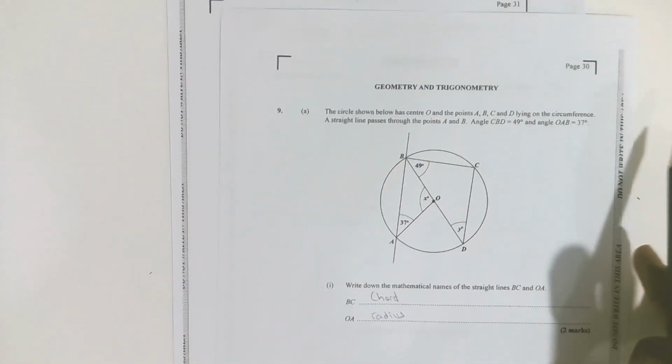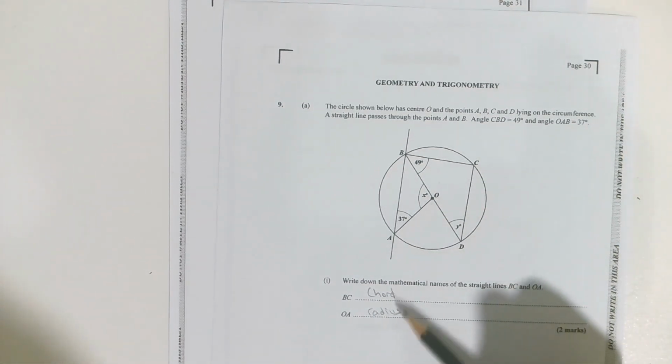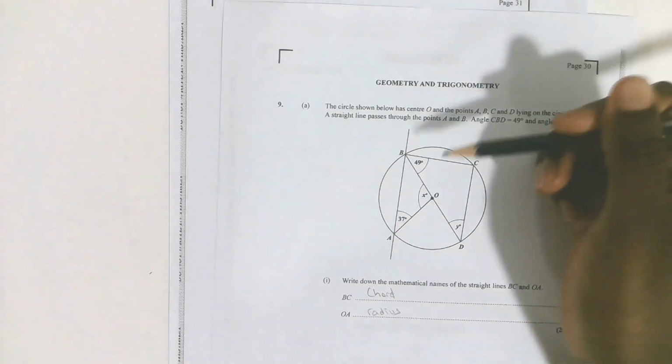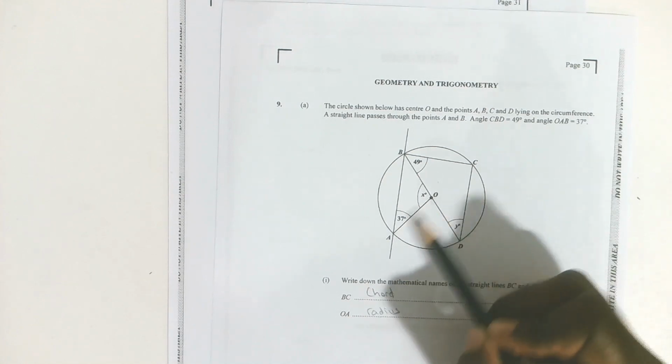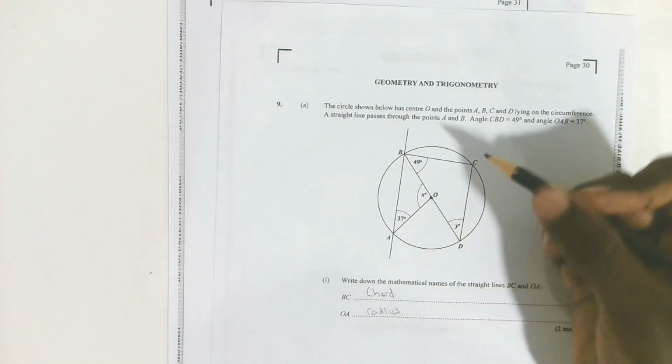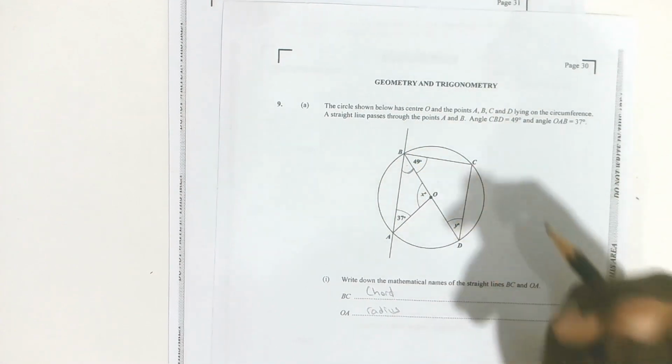Looking at our circle, we know OA is a radius, and OB is also a radius. So if OB is a radius, and we know the angle OAB is 37, then we can find this angle.